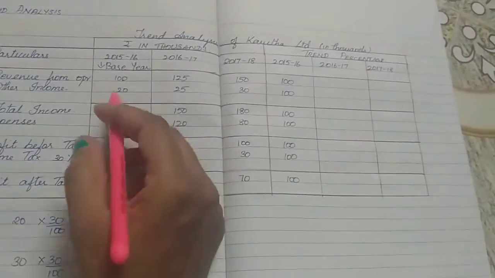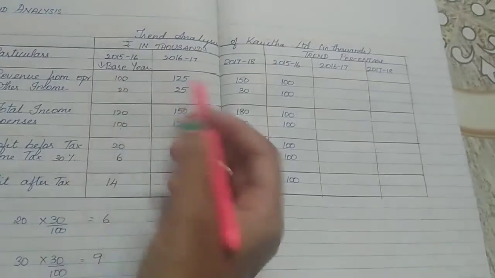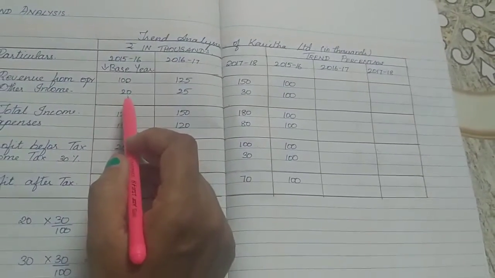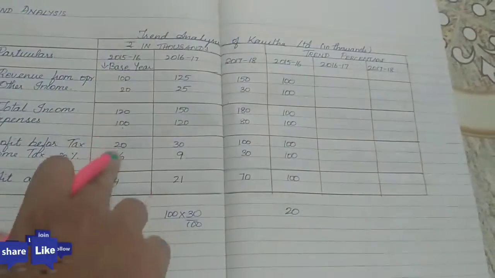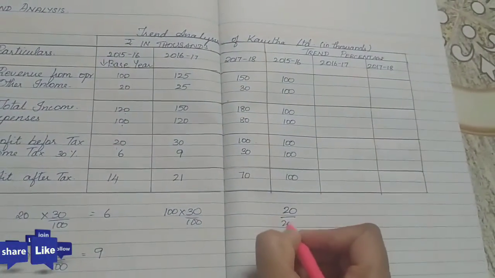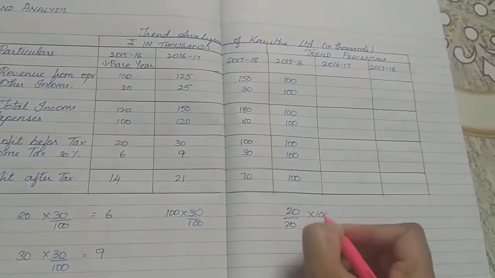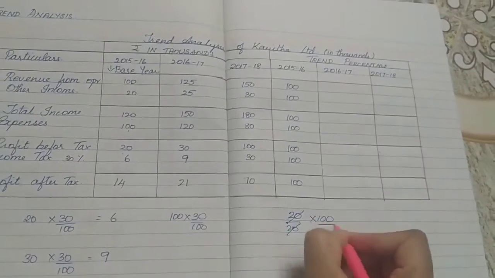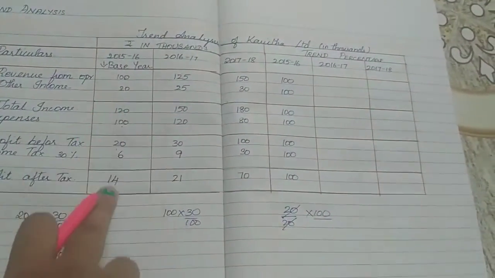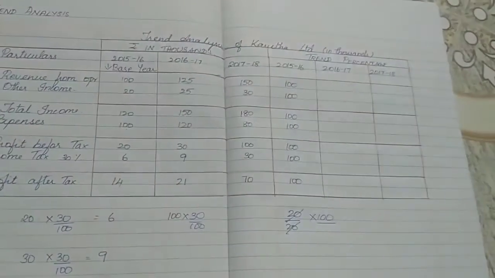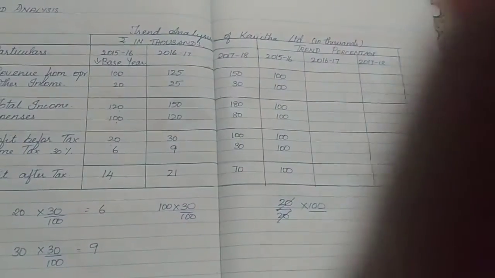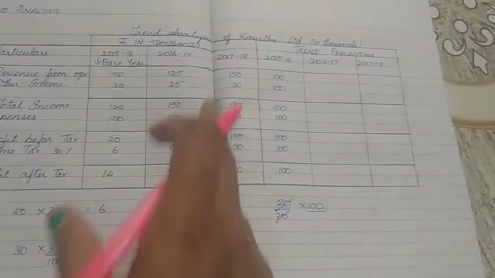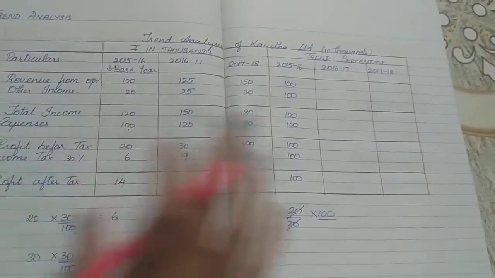I'll show you why. For example, if you take other incomes, 20, this is the base year again, so 20 divided by 20 into 100. Obviously what will you get as the answer? 100. So for any item in the base year column, you will get 100% as your answer. That is why we write 100% for all the particulars given here.